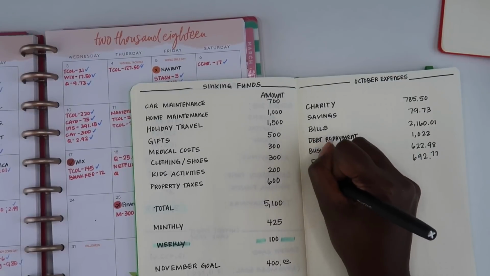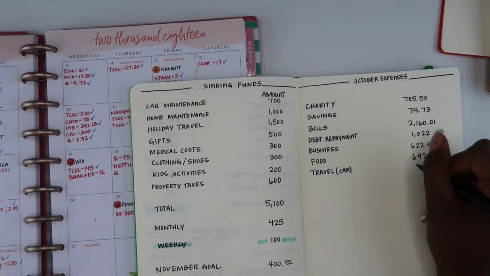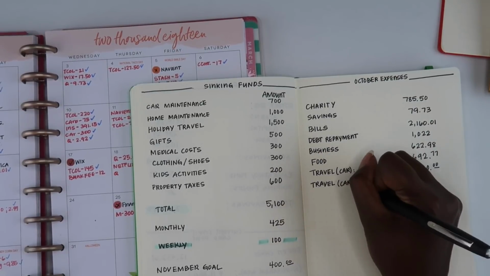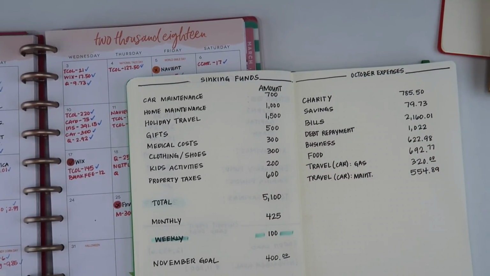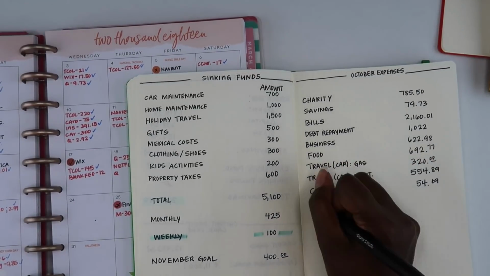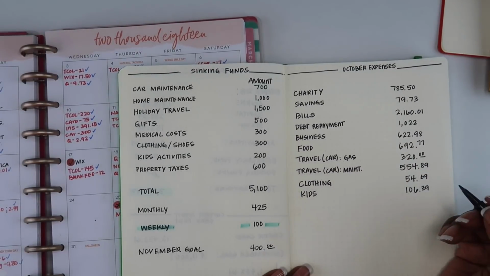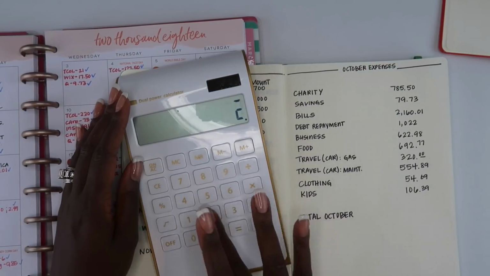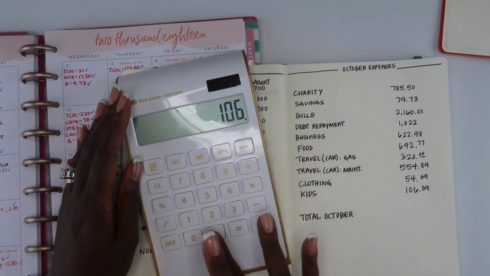So this is the last part of my budget recap. Basically, I'll add up all of the expenses just to see where we are and to make sure that I'm budgeting correctly for the upcoming month. So I look at my savings, my debt repayment, sinking funds, and then my expenses for the month. And then after I add up everything, I make sure that I'm budgeting correctly for the month of October.